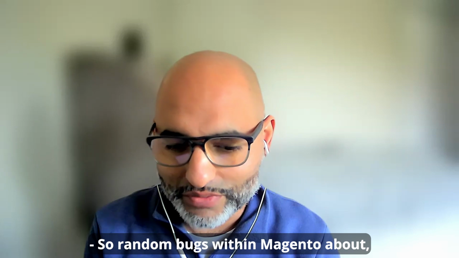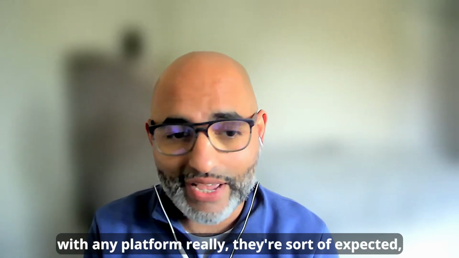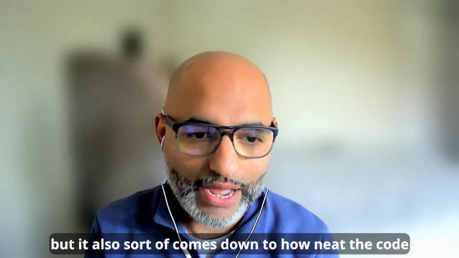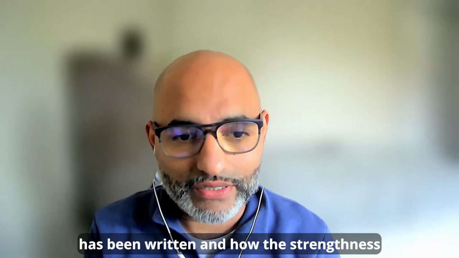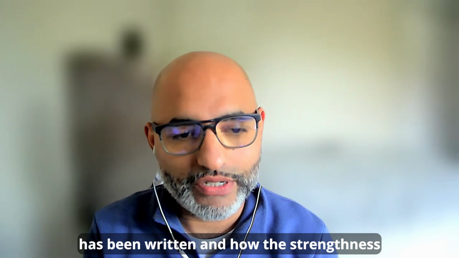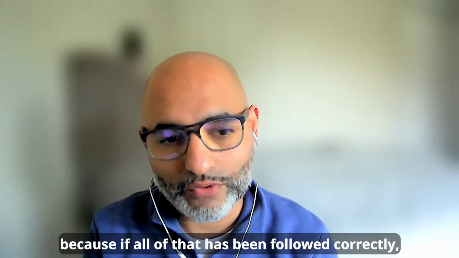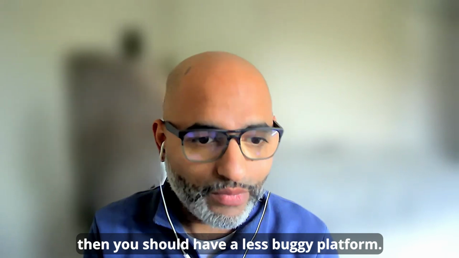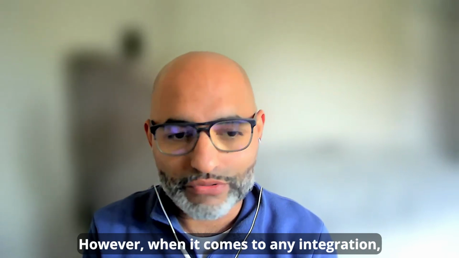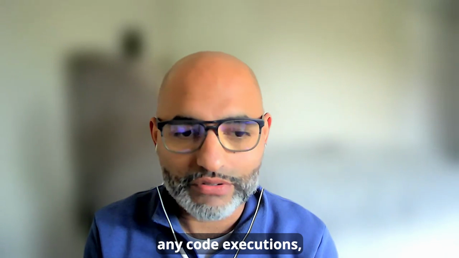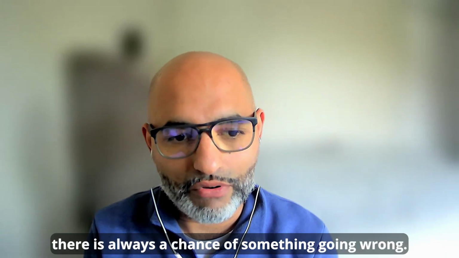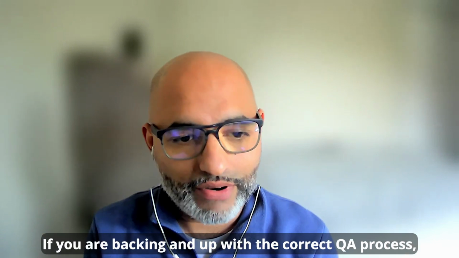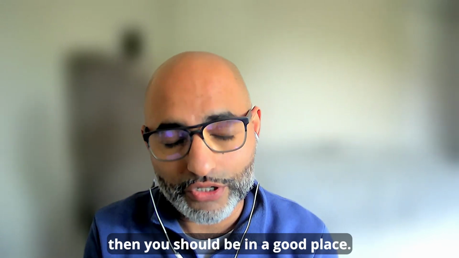Random bugs within Magento, or any platform really, are expected, but it all comes down to how neat the code has been written and the stringency of the QA process. If all of that has been followed correctly, then you should have a less buggy platform. However, when it comes to any integration or code execution, there is always a chance of something going wrong. You can do as much due diligence as possible, but if you're backing it up with the correct QA process, then you should be in a good place.